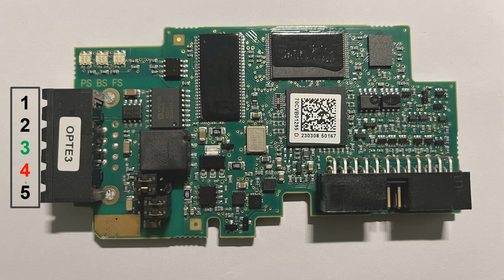To connect the field bus cable to the terminals you need to connect the data B wire, or red, to the terminal 3, and the data A wire, or green, to the terminal 4. You can find the complete pinout of the connector in the user's manual.